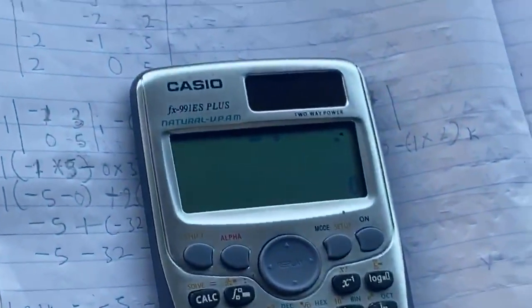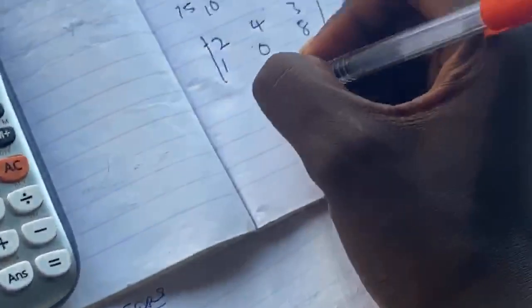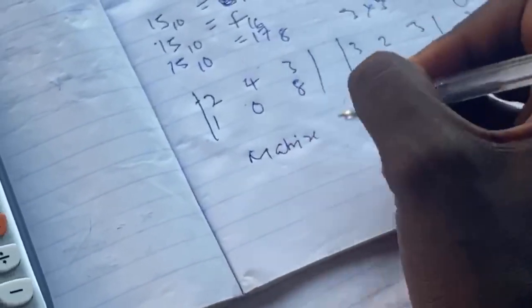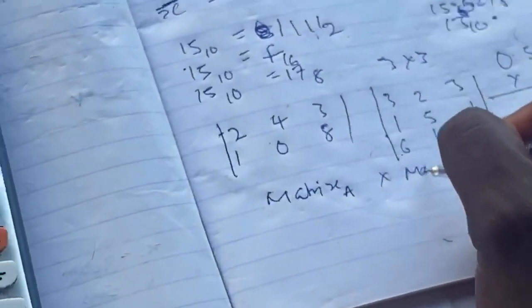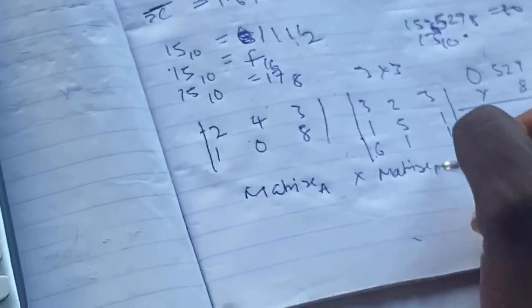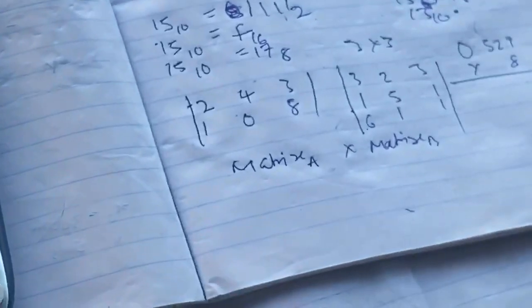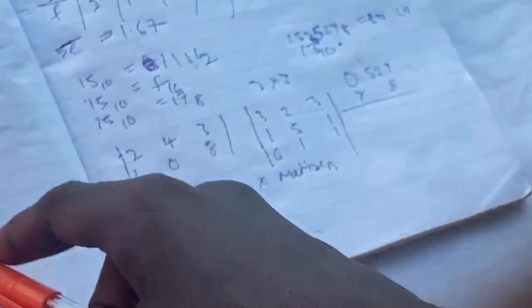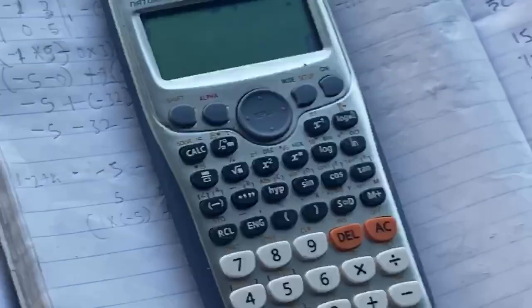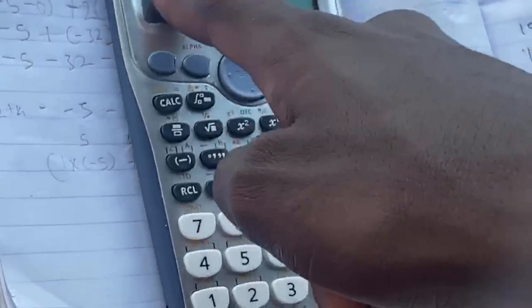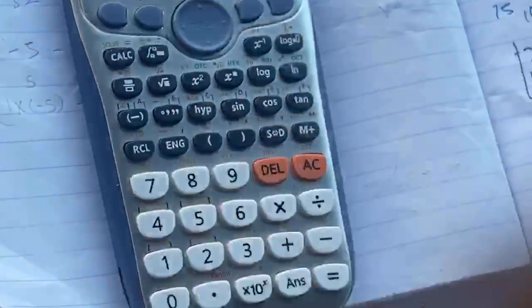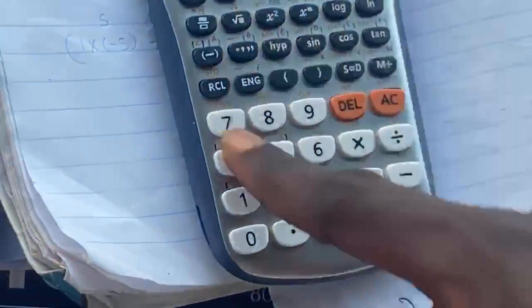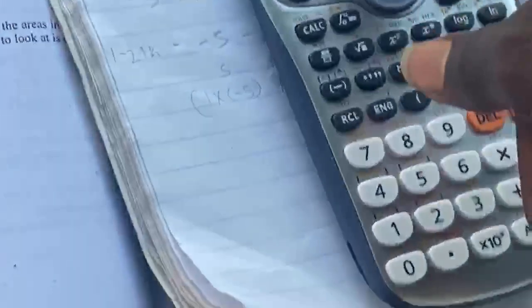Then let's say maybe that you have to multiply matrix A times matrix B. So how do you do it? Without stress or trying to go further or solve long, all you need to do after entering everything is click your AC button. Then you click Shift, then you click the 4 for your matrix, then you click Mat A, which is number 3, then you click your times sign, then you click Shift, then your number 4, then you click 4 for Mat B. That is Matrix A times Matrix B.